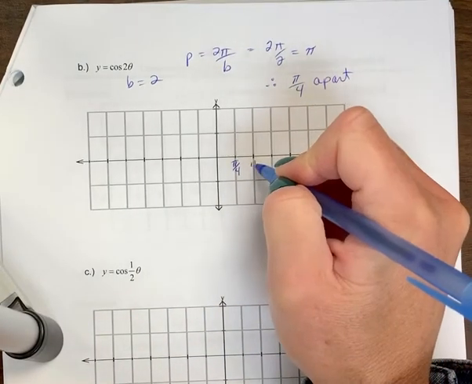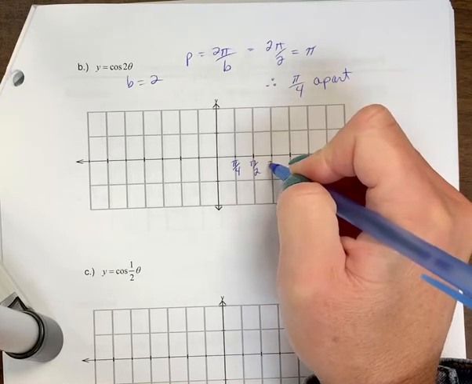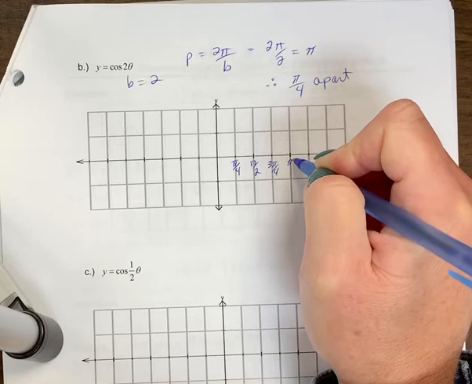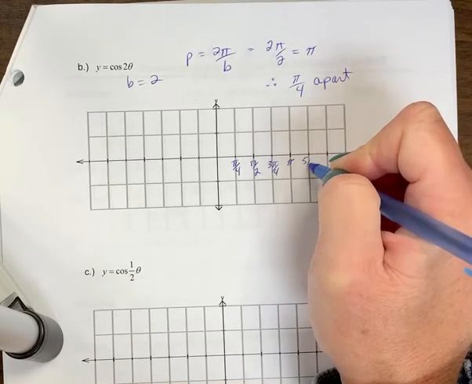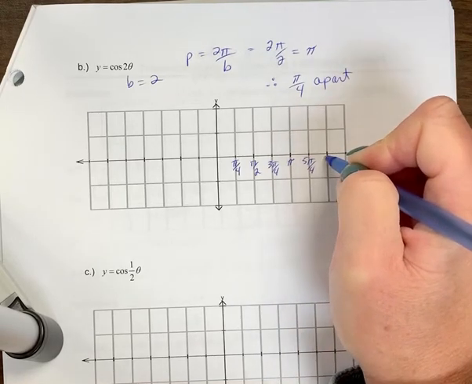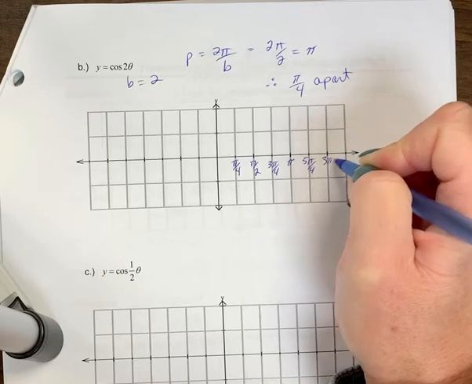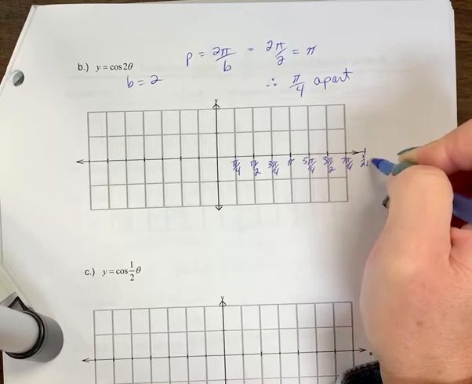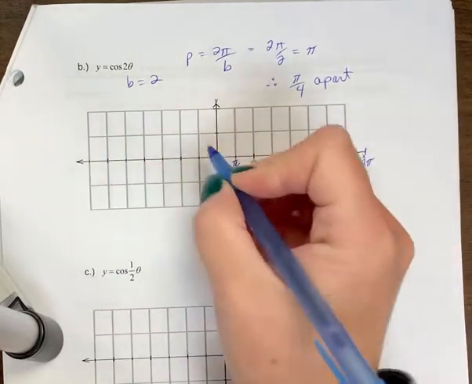So this is pi by 4, pi by 2, 3 pi by 4, pi, you'll notice these sound familiar from the unit circle, 5 pi by 4, 6 pi by 4, which reduces to 3 pi by 2, 7 pi by 4, 8 pi by 4, which of course is just 2 pi. I'm going to continue in the other direction.